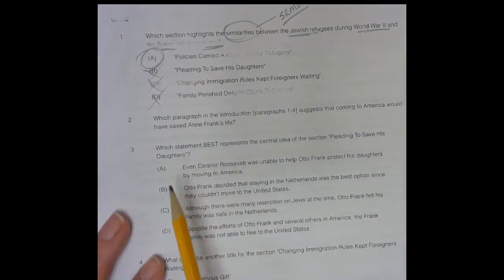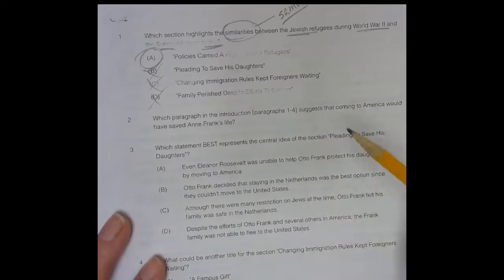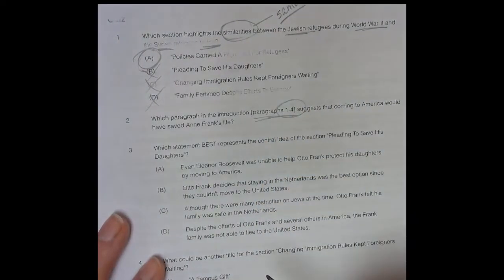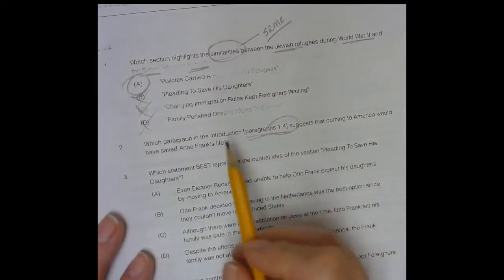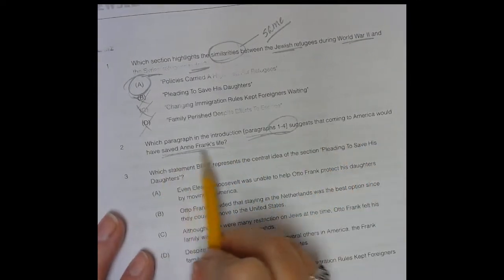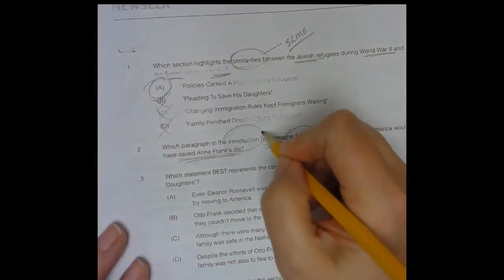Number 2, which paragraph in the introduction, paragraphs 1 through 4, suggests that coming to America would have saved Anne Frank's life? So we know we're looking at paragraphs 1 through 4. I don't have to mess with the rest of the piece. And they're specifically asking about coming to America saving Anne Frank's life. And the introduction is the beginning.